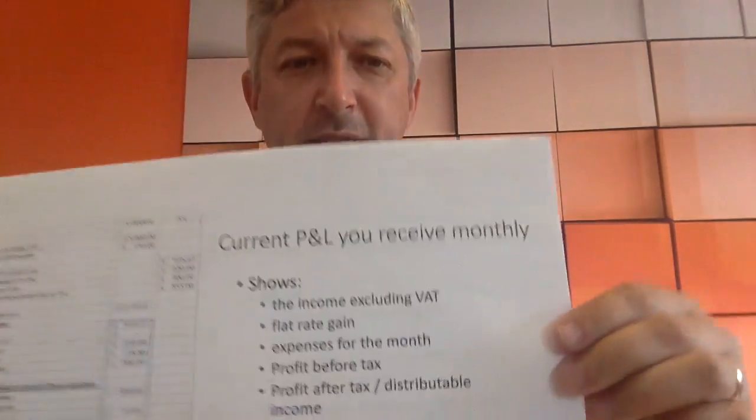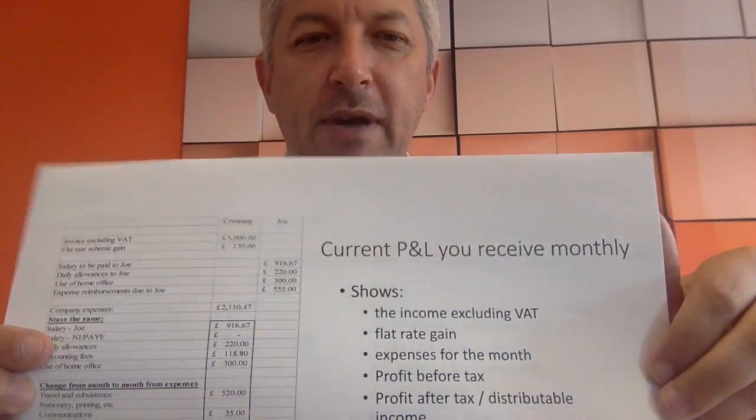If you have a look now on the notes, you will see a sheet that kind of looks like that. There. Okay, look at that sheet for me. Now, this is the way Excel currently works. So we show you the income excluding VAT, we show you the flat rate scheme, we show you the expenses for the month, we show you profit before tax, etc., with a total of how much to pay, in this case, how much to pay Joe. Now, these figures, by the way, are nobody's figures. We made the stuff up. We're pretty good at making stuff up.